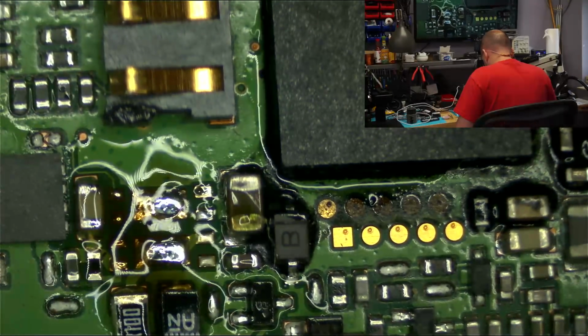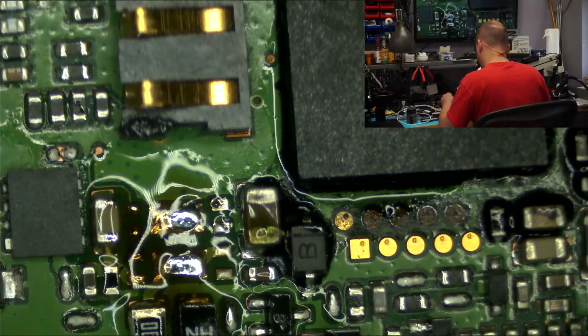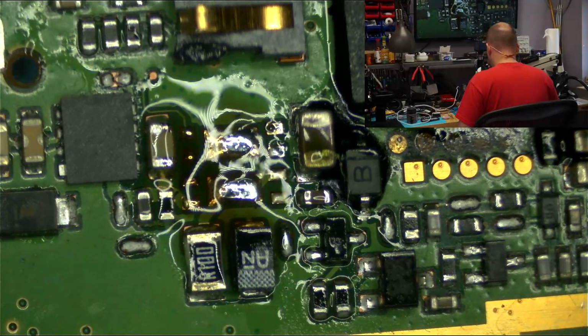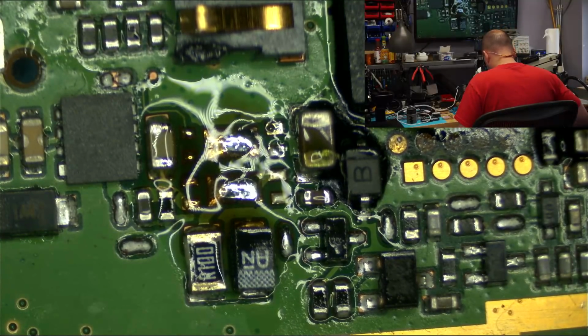Now I'm going to turn the board so I'm blowing the air in the right direction away from my NAND. Let's take the donor one off. A little bit of flux on the donor.